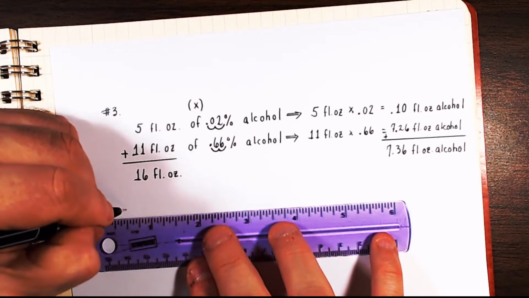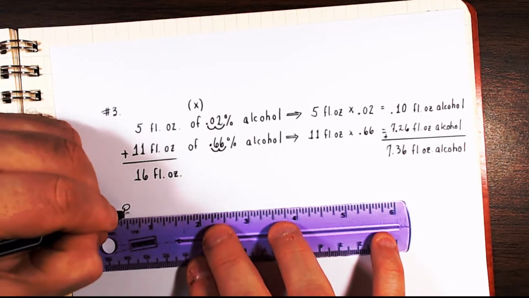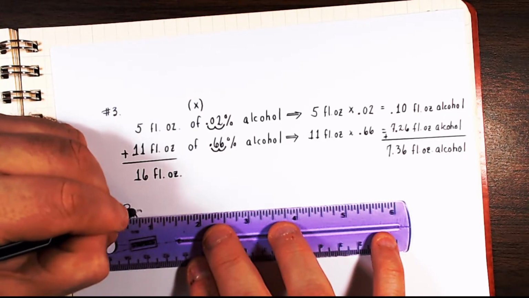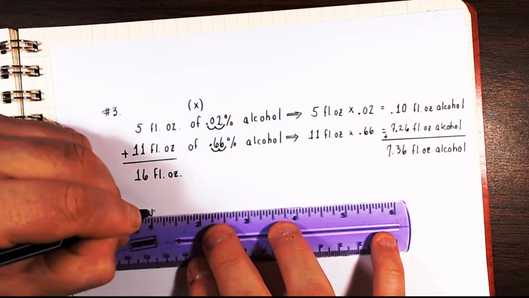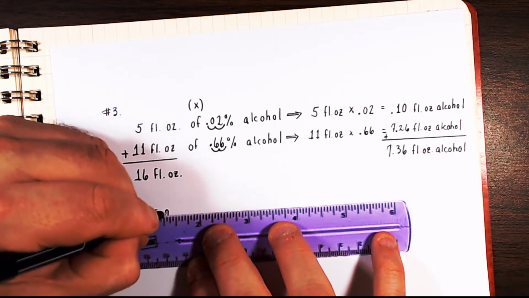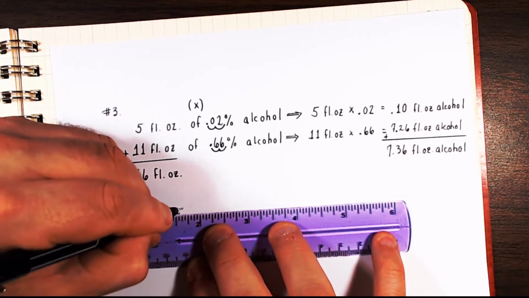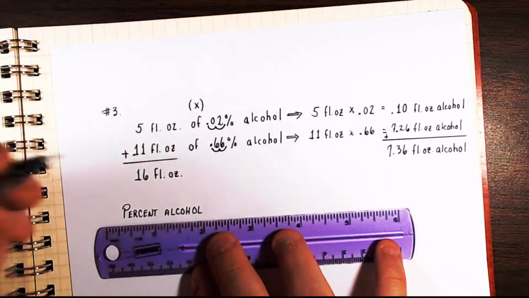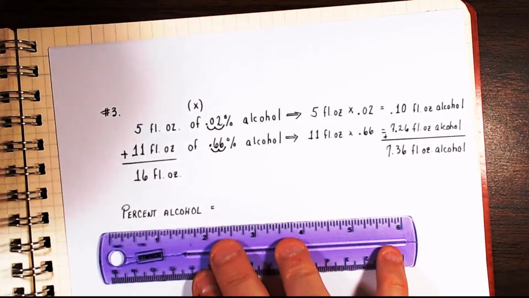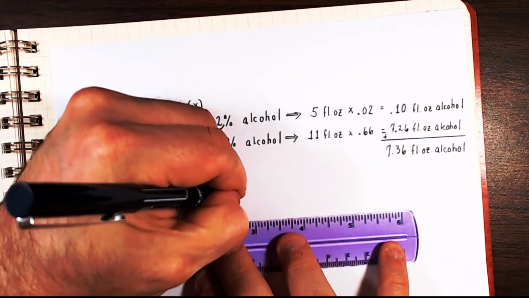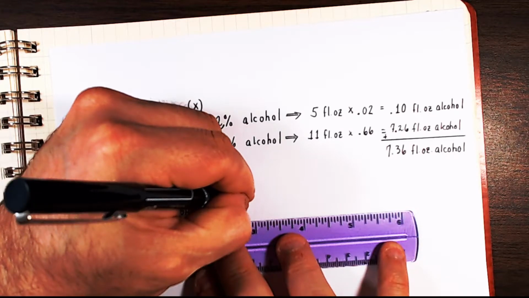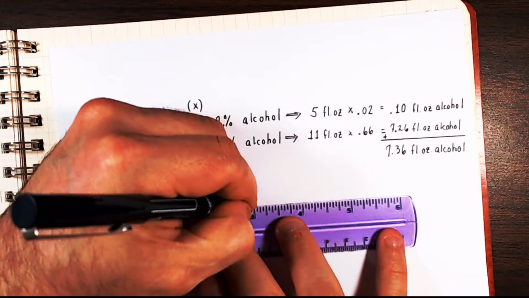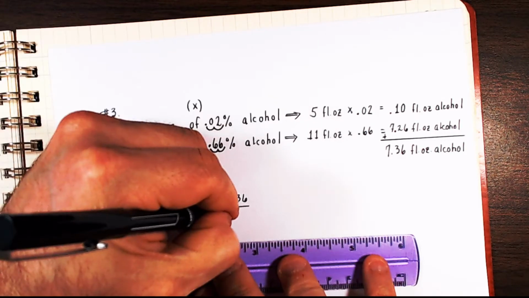So this is percent alcohol is equal to 7.36 divided by 16.